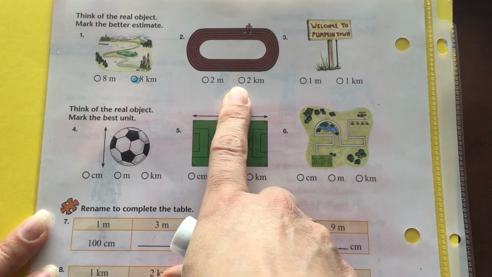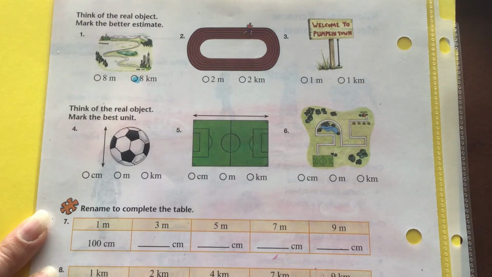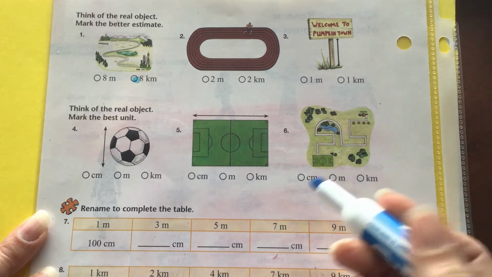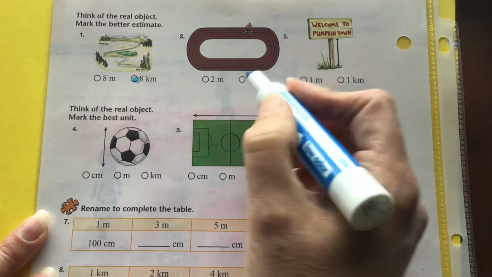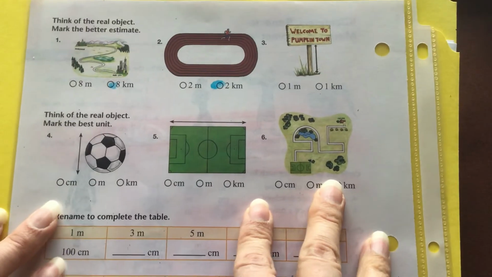What about around this track? Again, these big tracks, right? It's going to be more than just 2 meter sticks. Okay, so the runner is running 2 kilometers.